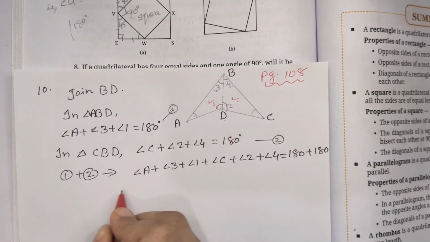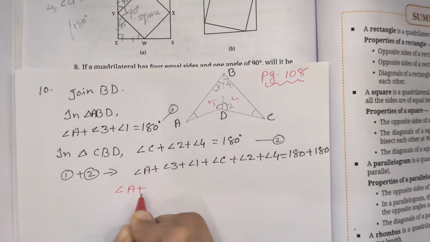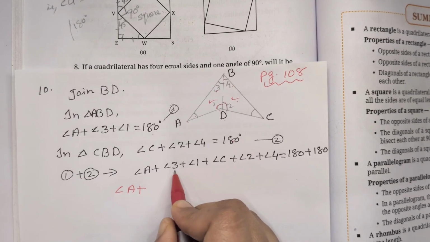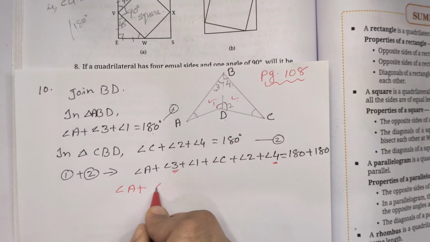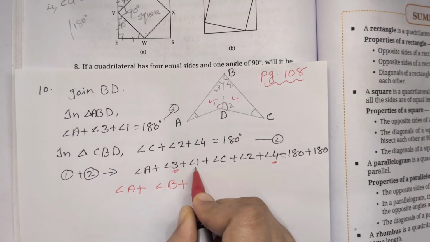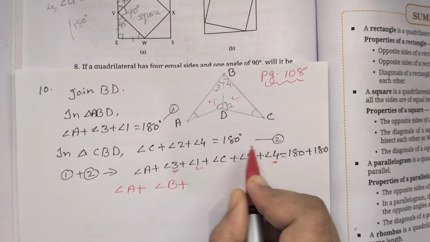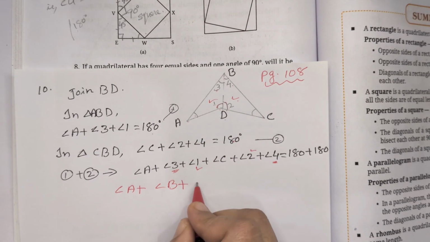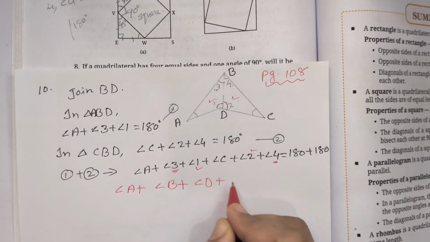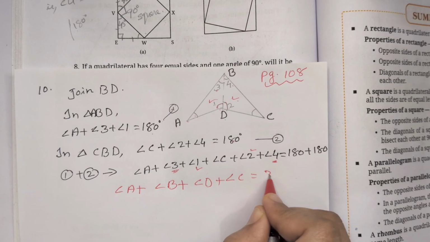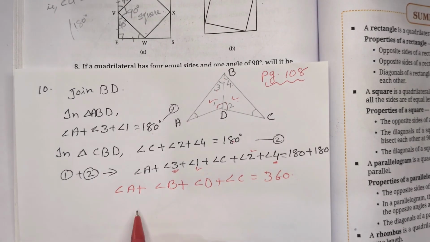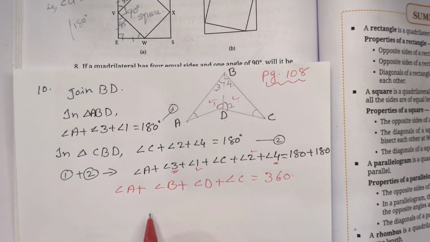So when we are adding, angle A plus angle 3 and angle 4, which together make angle B, plus angle 1 and angle 2 together, that is angle D, plus angle C, is equal to 180 plus 180, which is 360. Now we got that angle A plus B plus C plus D is equal to 360.